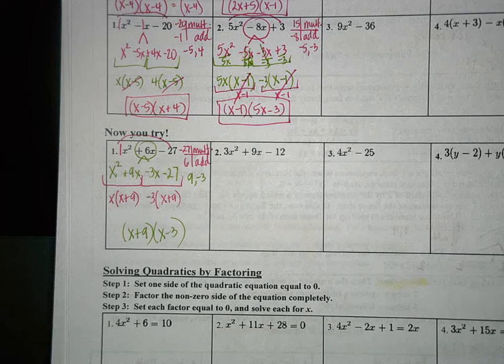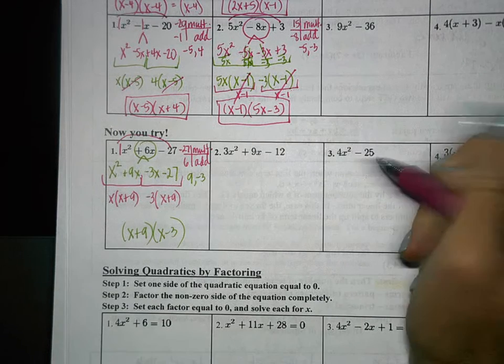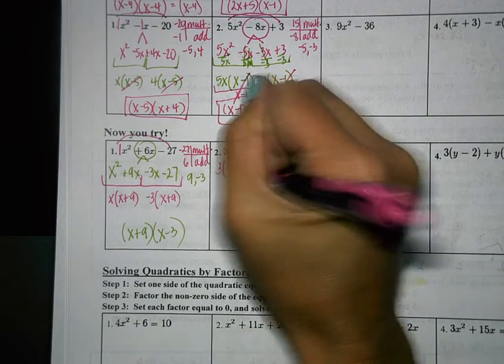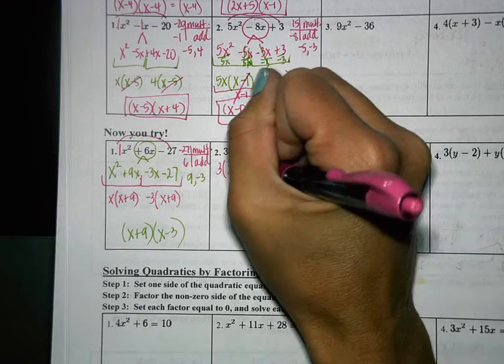Okay, number 2, this is where some of you, if you went ahead, may have made a mistake. But what do we always check for first? Yeah, a GCF. Do we have a GCF? What is the GCF? 3. The first thing on this problem that you should do is factor out a GCF. If you didn't, you're going to end up with not exactly what you want.